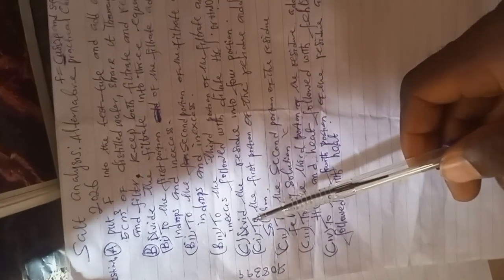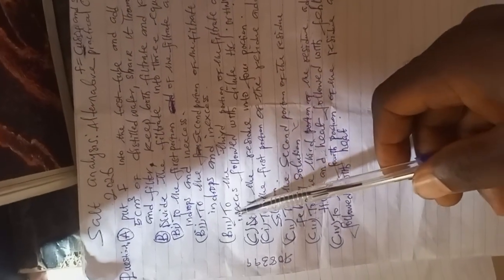BII, look at the question. The question says, to the third portion of the filtrate, add barium chloride solution followed with dilute HCl or HNO3. If WAEC did not put this HCl, they may put HNO3.